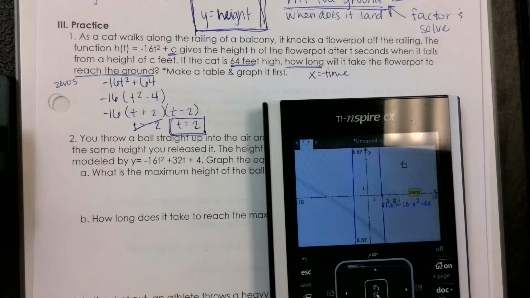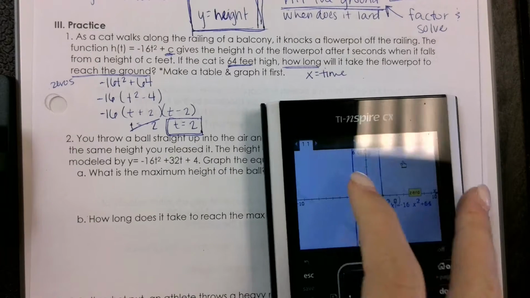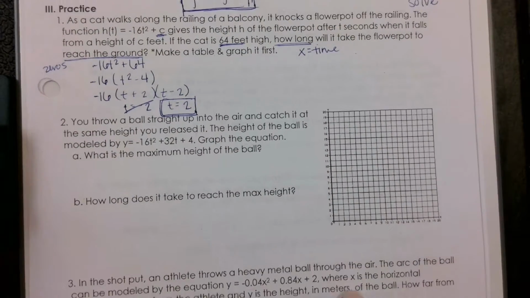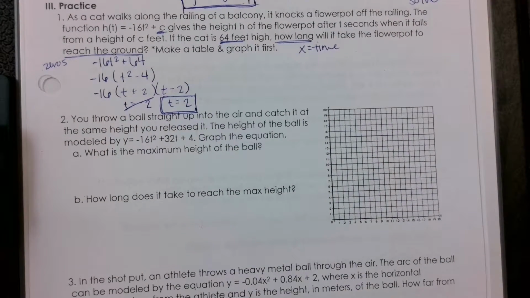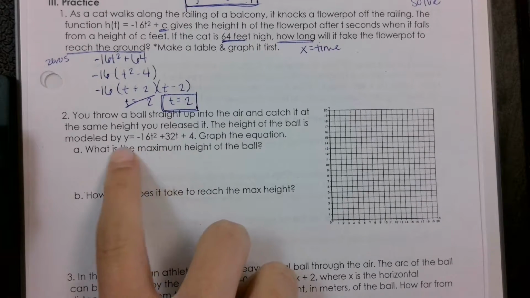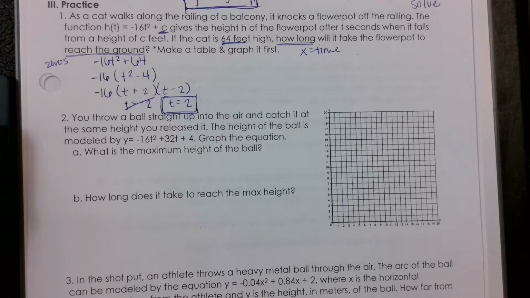Are we okay to move on to number 2 right now? Yes, no, maybe? Do you have any questions right now? We can move on. Okay. All right, so looking at number 2, we are throwing a ball straight up into the air, and we're going to catch it at the same height we released it. The height of the ball is modeled by this function. Graph the equation. We're going to not do that yet. What is the maximum height of the ball?